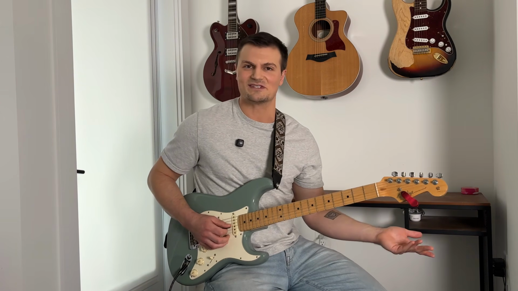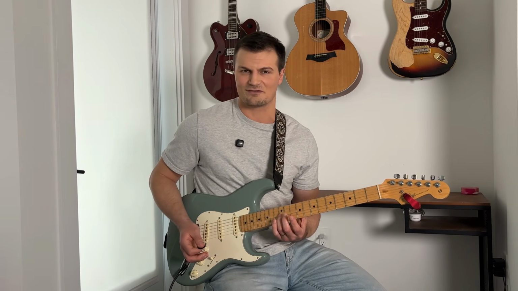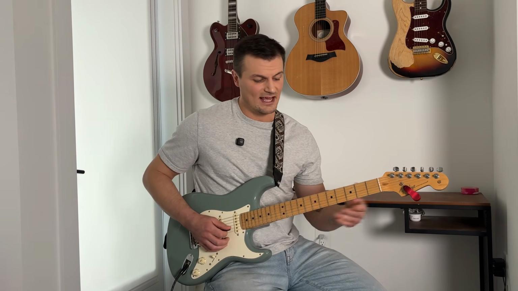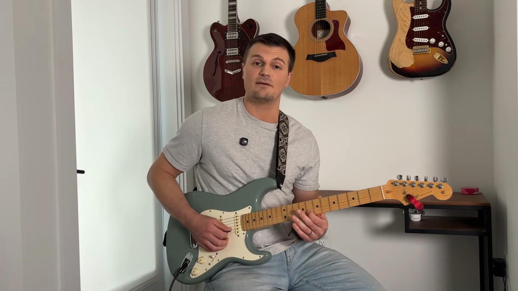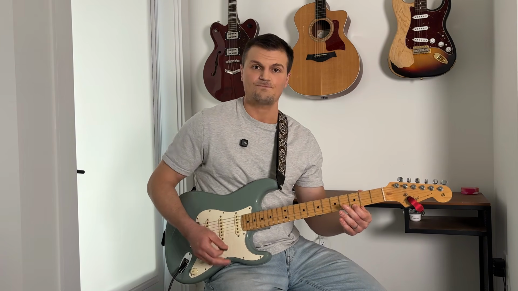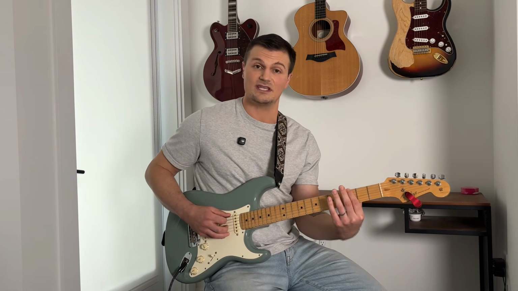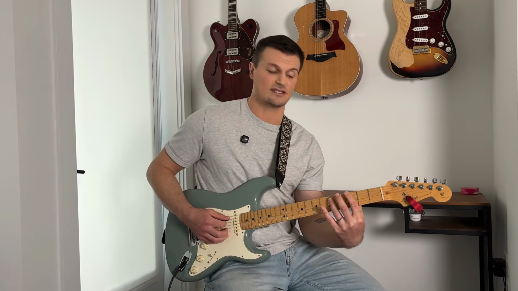Obviously it's open, this is the G string. If you want some extra credit, you can go to the 12th fret as well, all good. And then the B string, we got the 8th fret. And then high E, we have the 3rd fret. And then come on back down, right?